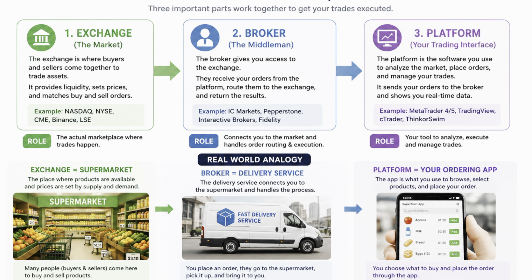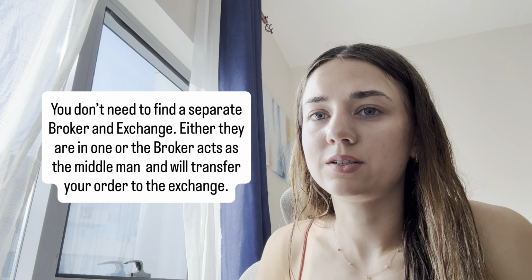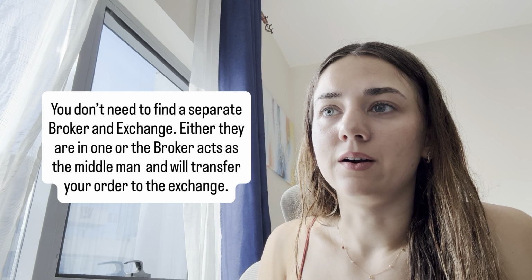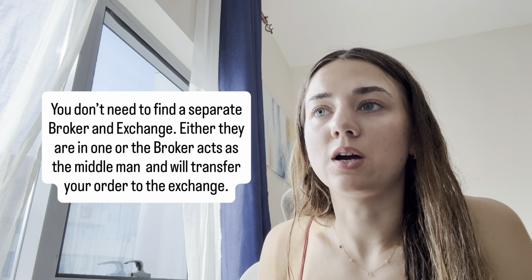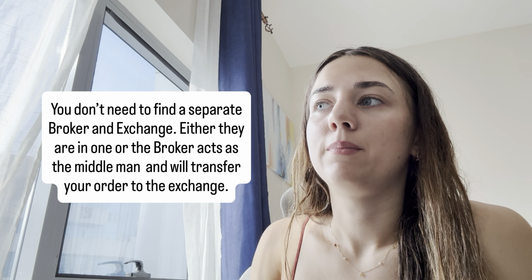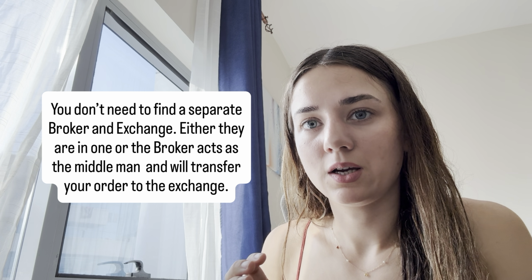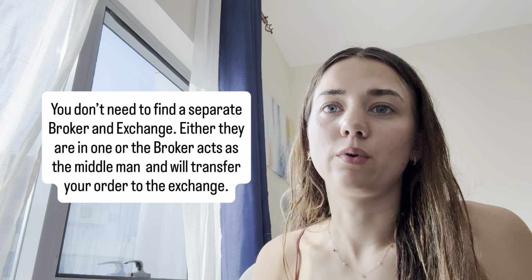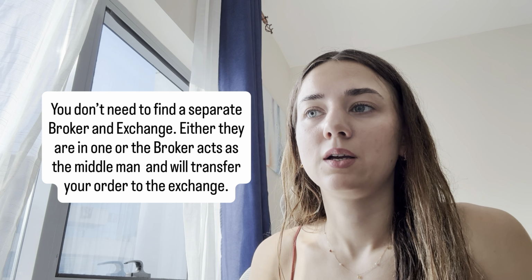And brokers, there are different varieties of brokers and exchanges. There are centralized exchanges where broker and exchange are in one. But it depends also on your asset group. Like for example, for Forex, you need a separate broker because it's decentralized and it's always separate from each other.